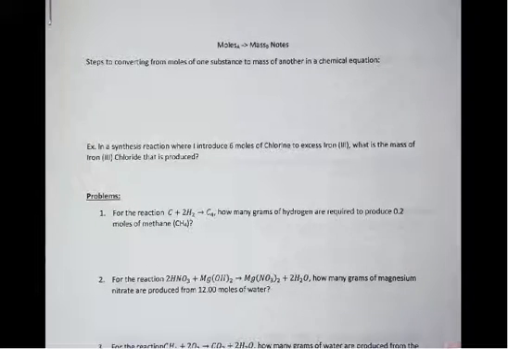Welcome to today's notes covering how to convert from moles of one substance to the mass of another. If we recall from our last set of notes, we converted from moles of one substance to moles of another. Now we're just going to add a second step to that.